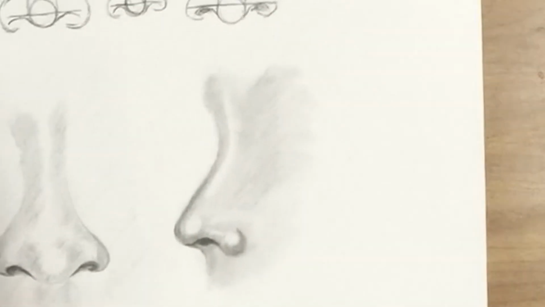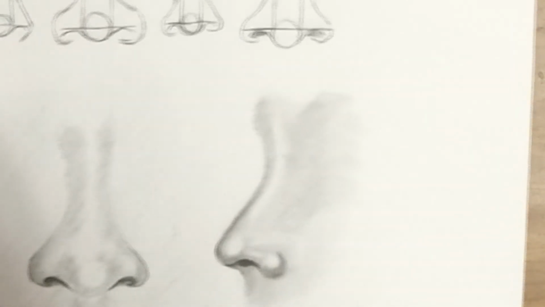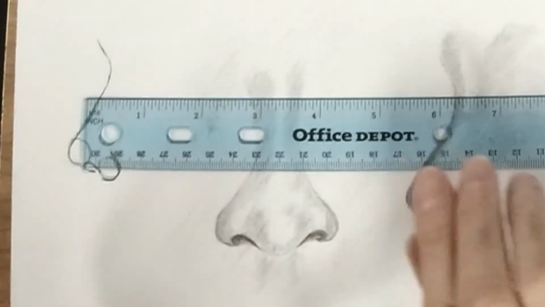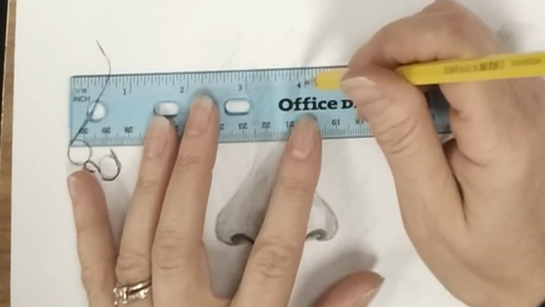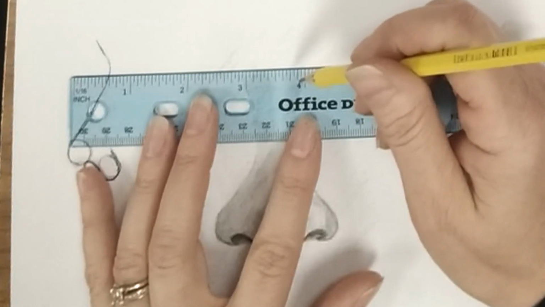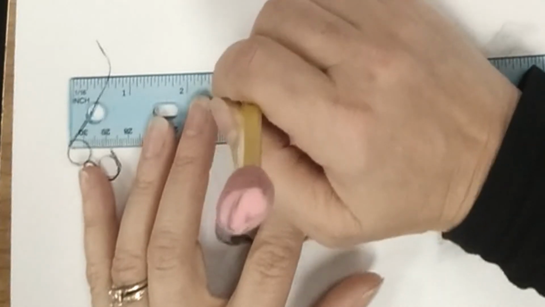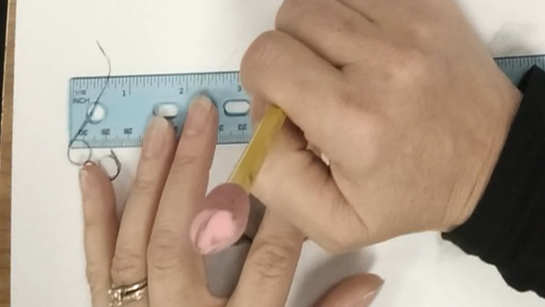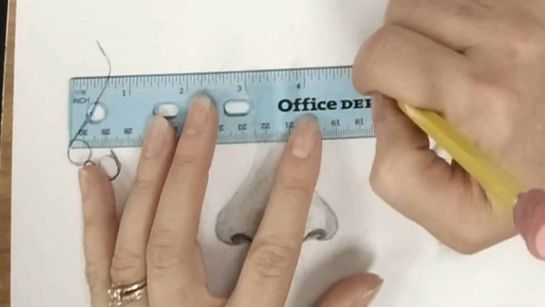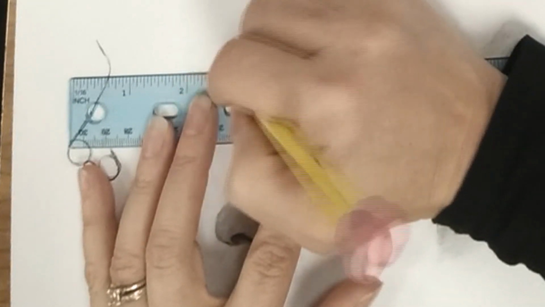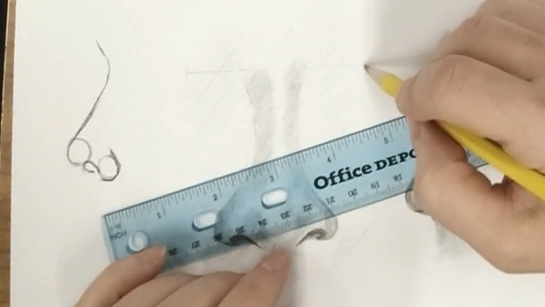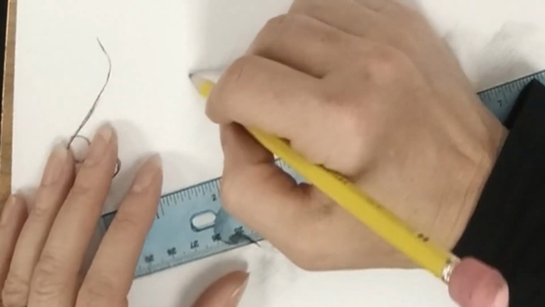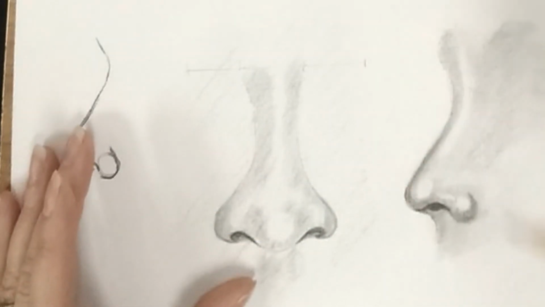So if you used a ruler, and if we wanted to use this nose as a guide, my bridge here at the top of my nose is about 1 inch wide. So if I made a little slight line here, and then I extended out 1 inch and 1 inch, then my eyes would be about that wide on my nose.